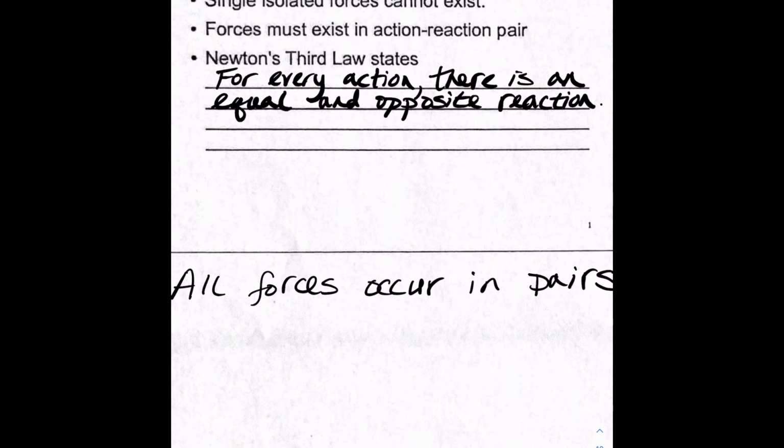For every action, there's an equal and opposite reaction. All right. Now, even though this is probably one of the easier ones for students to remember, it is also one of the harder ones, probably the hardest one to understand and to apply correctly. Let's kind of talk about why.